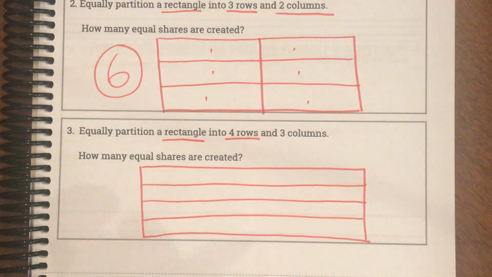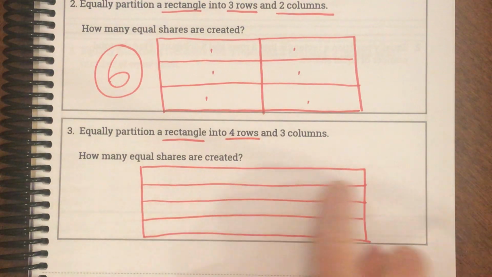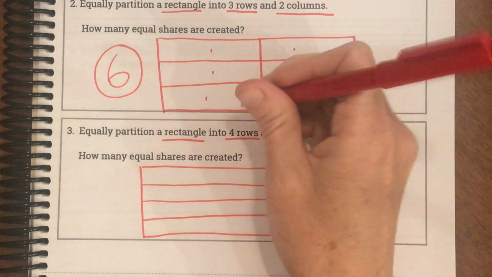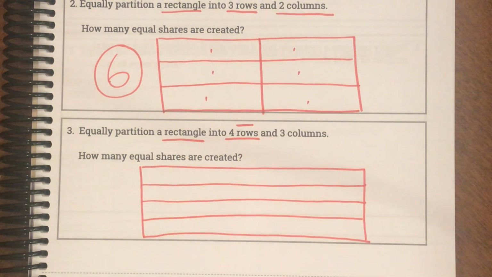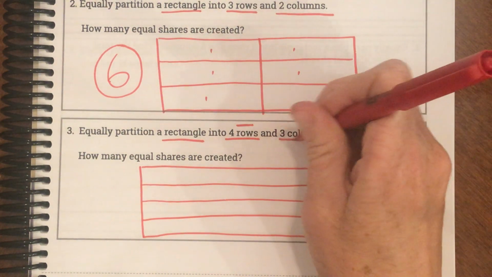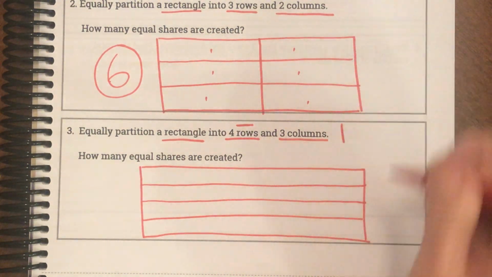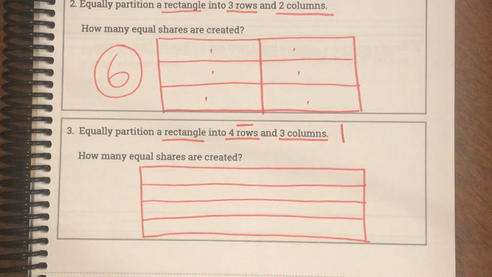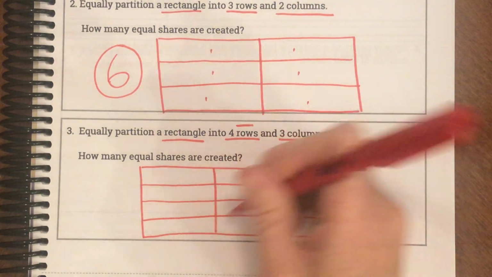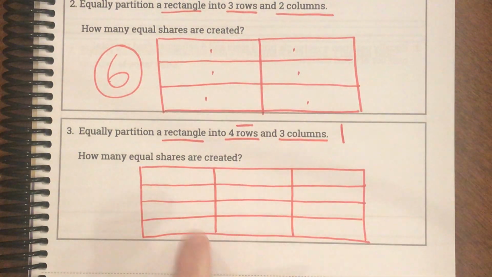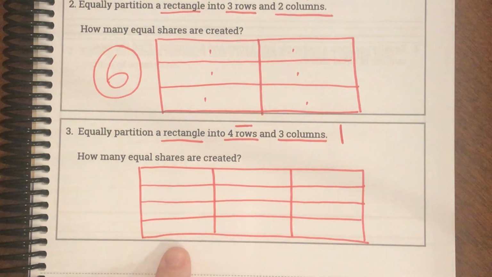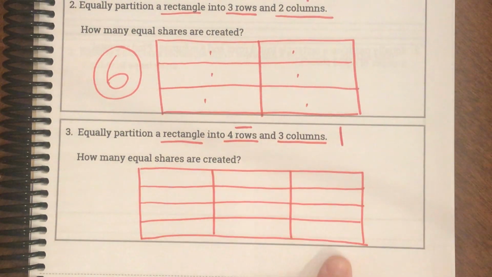So how many rows do I have? 1, 2, 3, 4, because rows are horizontal. And they want me to do 3 columns, and columns are up, down. So 3, let's see. I only had to draw 2 lines, but now I have 1 column, 2 columns, 3 columns.